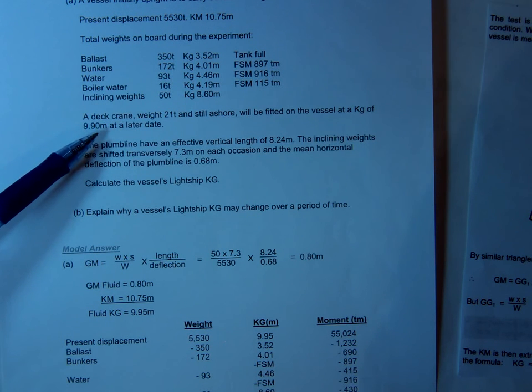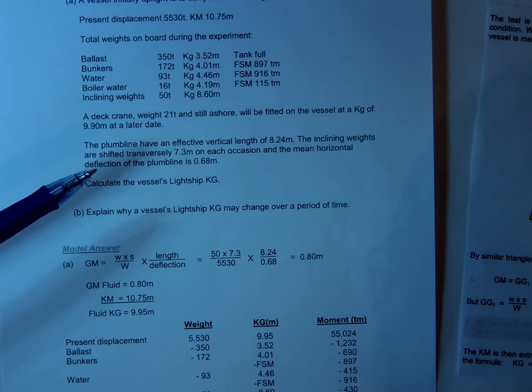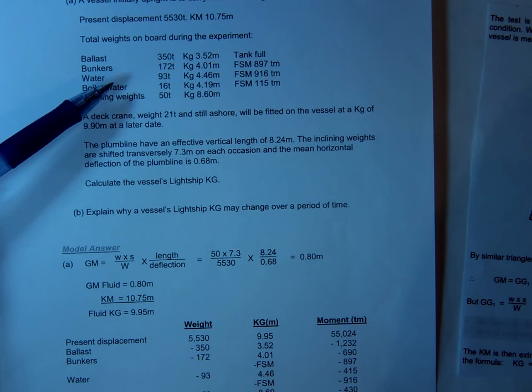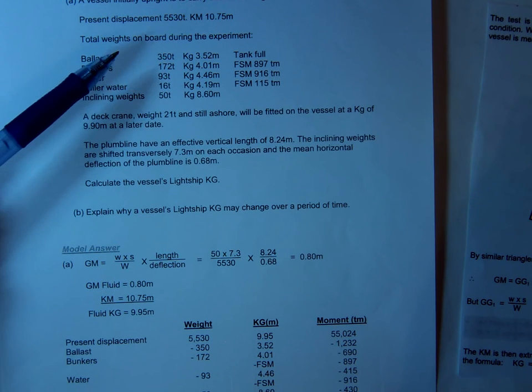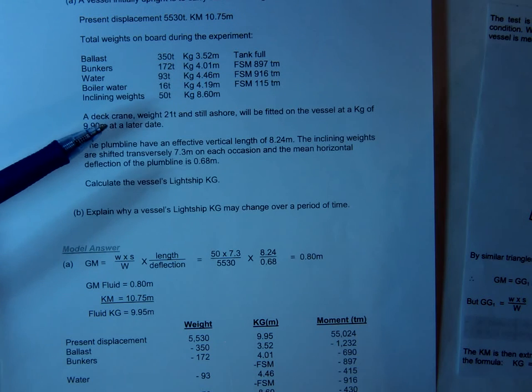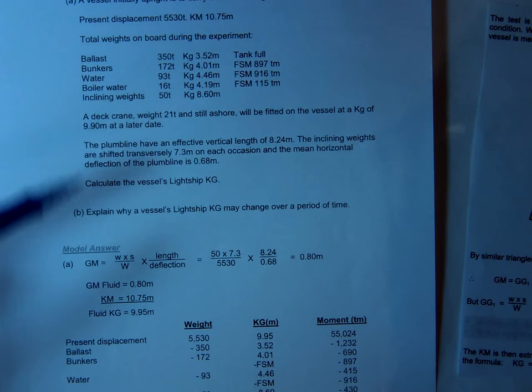The deck crane that's still ashore must be added into the equation, because at your lightship you will have that crane on board, so that has to be added into the table. So let's look how we initially get our KG in our present situation. We're told our KM, but we don't know our KG. Now KM is made up of KG and GM, so we're looking for the KG. So if we can get our GM, we can subtract it from the KM, and that will give us our KG in our present form.